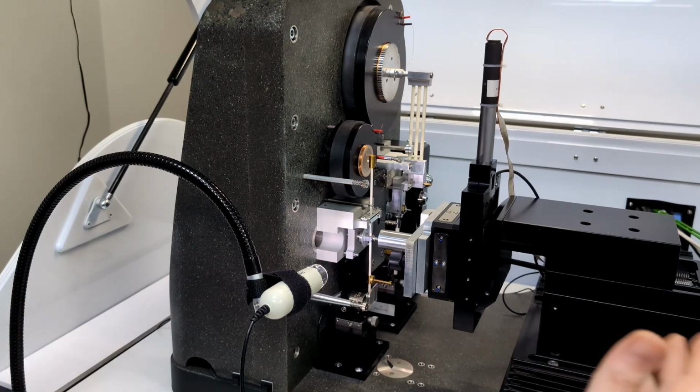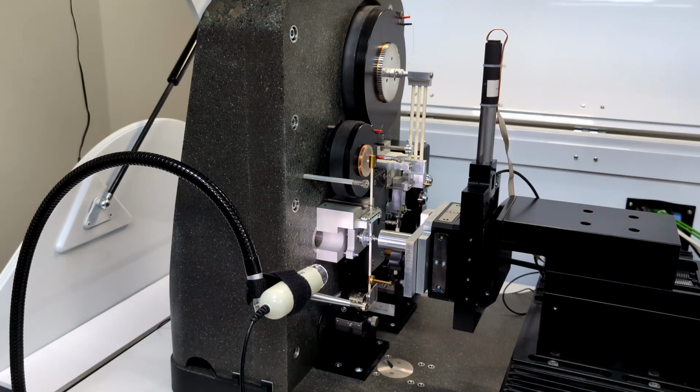With the addition of an environmental chamber, reduced oxygen or purge gas conditions can be established for testing at non-ambient temperatures. Temperatures of up to 850 degrees Celsius can be achieved for impact testing as well as nano-indentation and scratch testing.